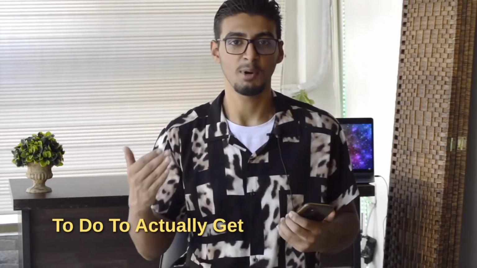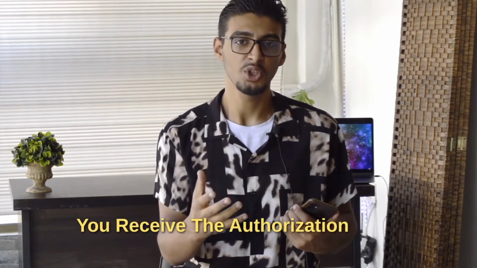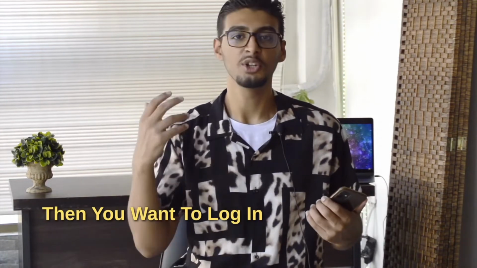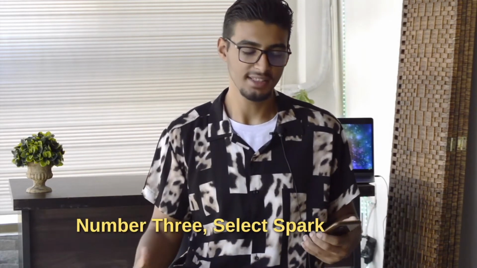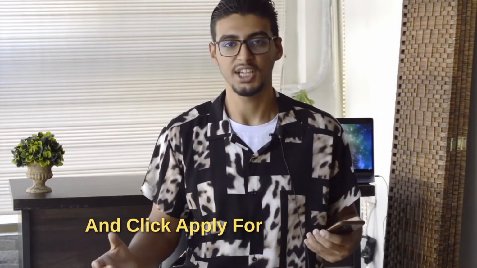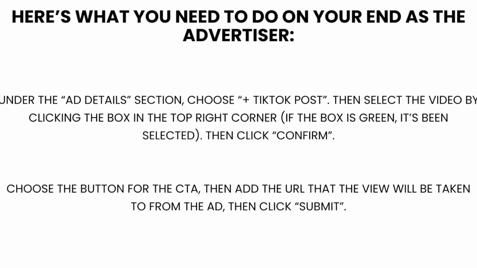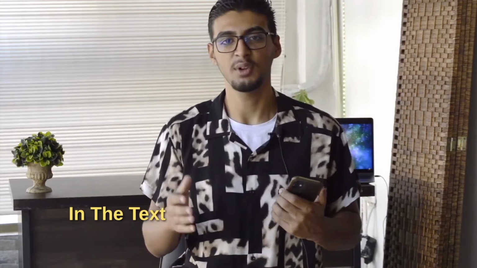And here's what you as a brand need to do to actually get Spark Ads working. You receive the authorization code you got from the creator. Then you want to log in to your TikTok ads dashboard, click on settings, click on assets, and select creative. Number 3, select the Spark Ads tab and click apply for authorization. Number 4, paste the authorization code in the text field and click on search. Number 5, you'll literally see the TikTok video, and all you have to do is press confirm.